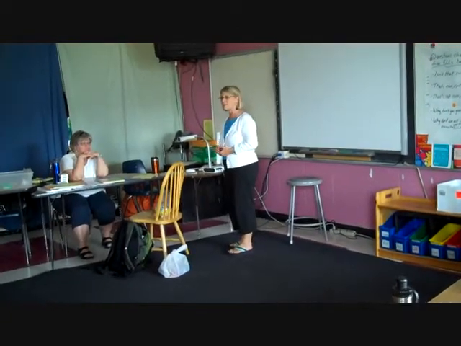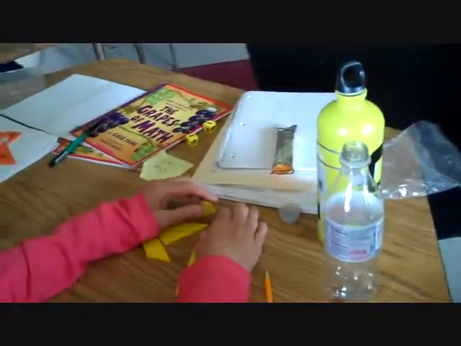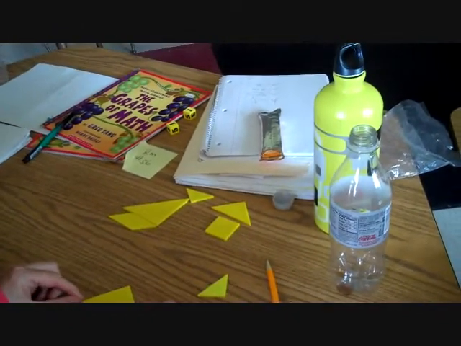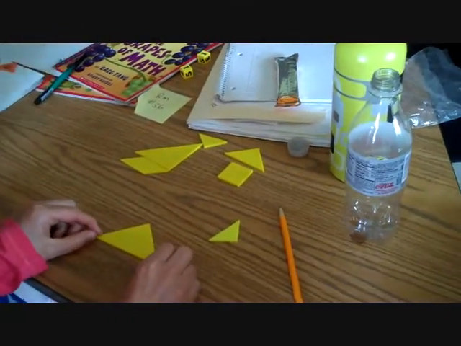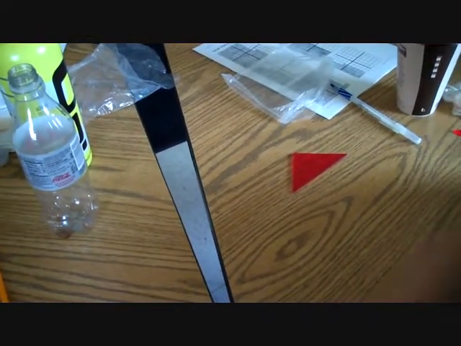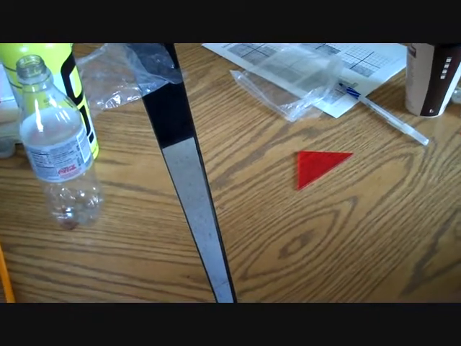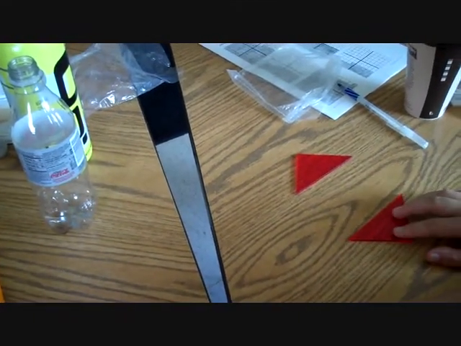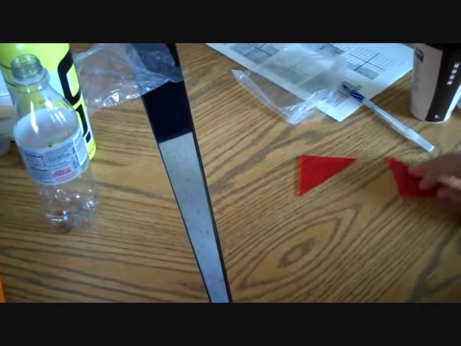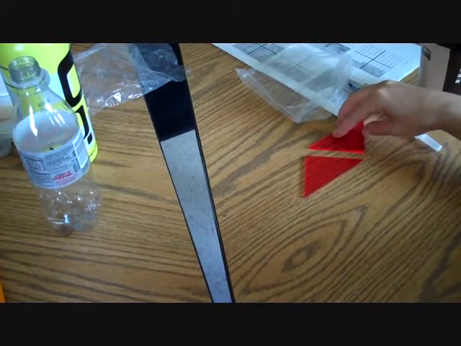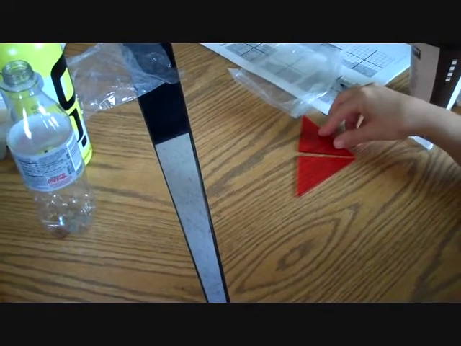Okay, so please take one large triangle. Put it in front of you so that the base of it, which is the longest side, is facing towards you. Take the other large triangle and lay short side to short side off the right-hand top corner of the first triangle so you form a parallelogram.